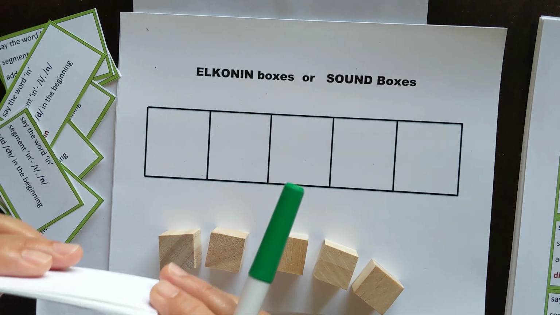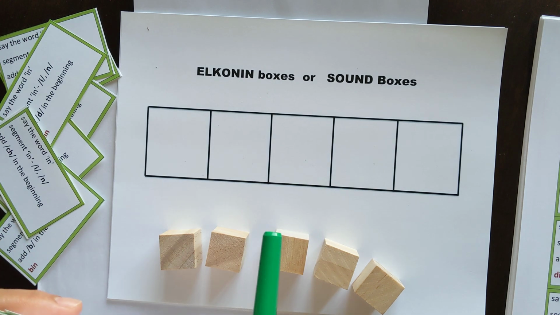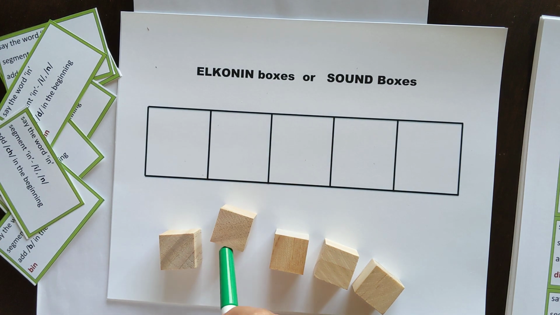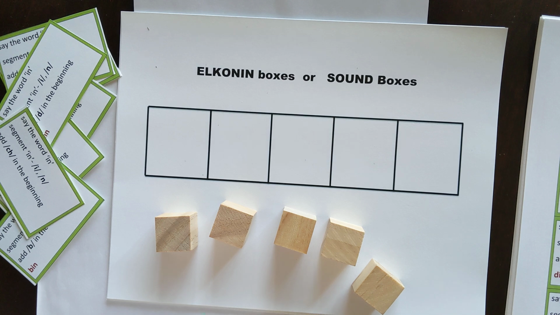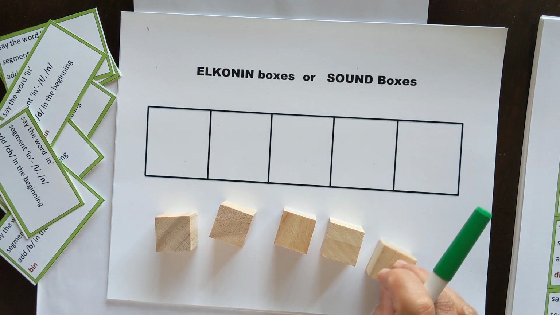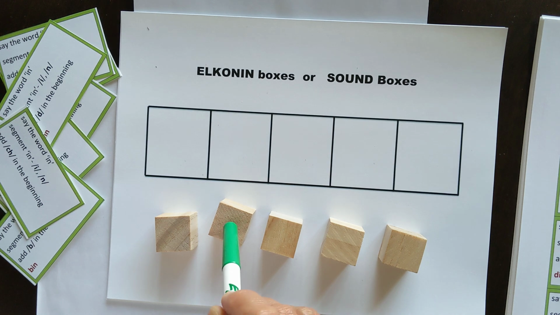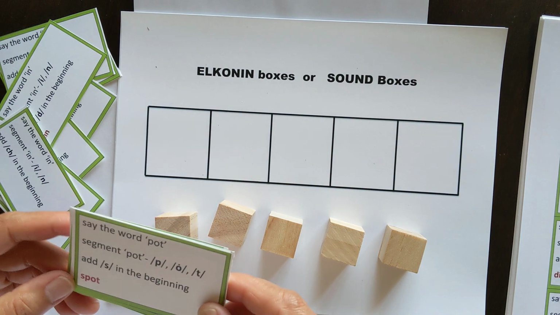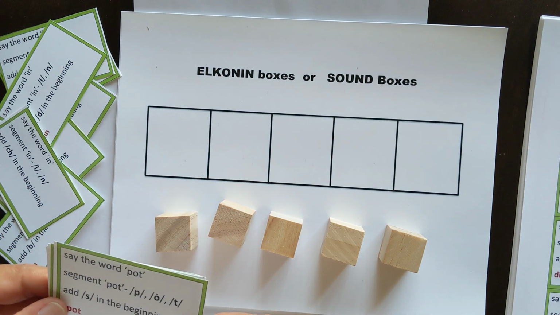And teacher holds these cards and gives directions. Students need not see them because they are manipulating sounds using sound boxes and counters, and they're not using alphabet or letters because this is phonological awareness and not phonics. So let's try a few cards on our own.